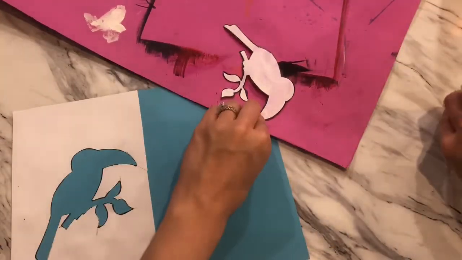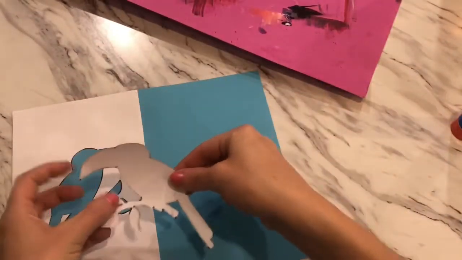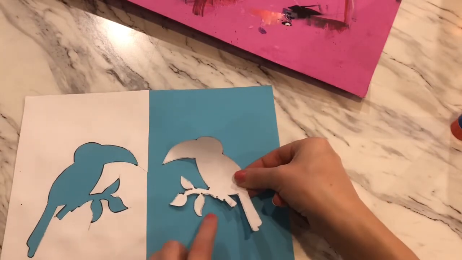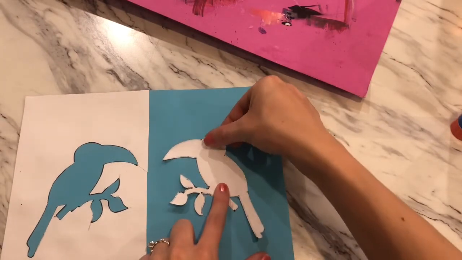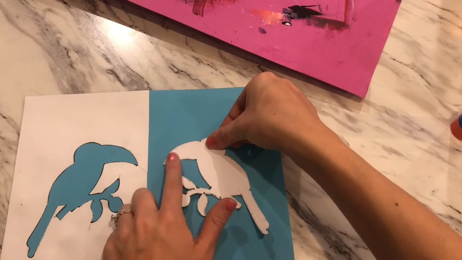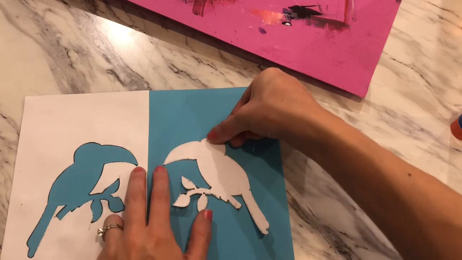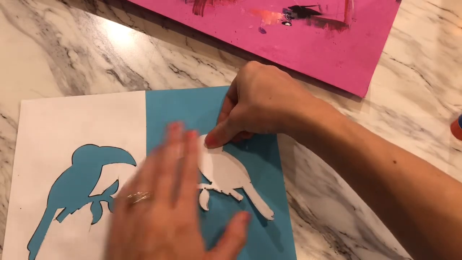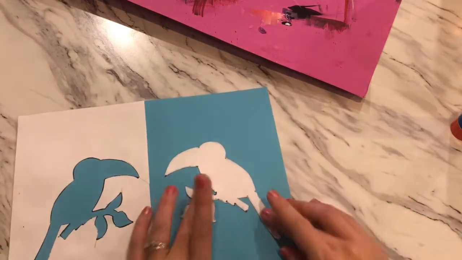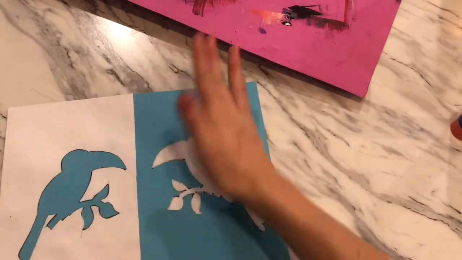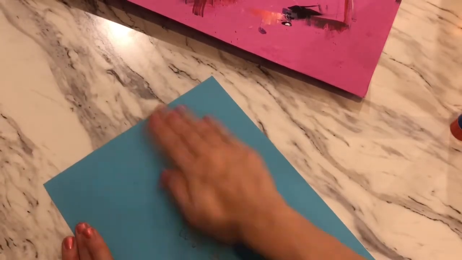All right, so now flipping it across, making sure they match up as best as I can, kind of lining up where the beaks go together. Again, this is a glue stick, so you have a little time to work with it. All right. And I'm going to go ahead and rub it flat.